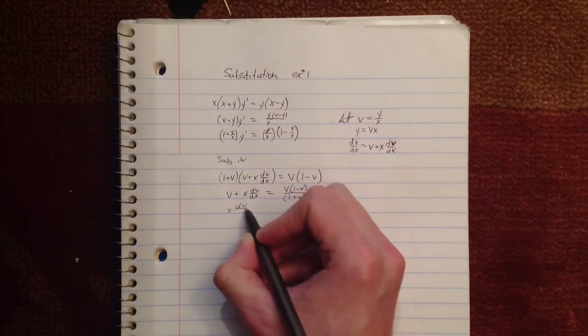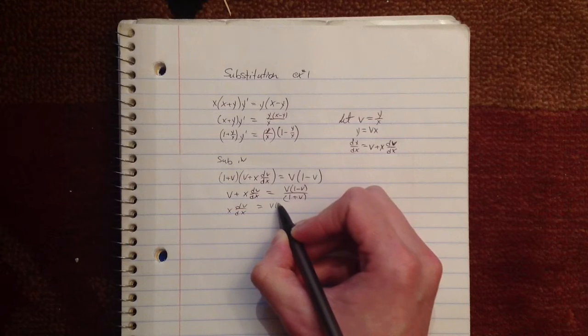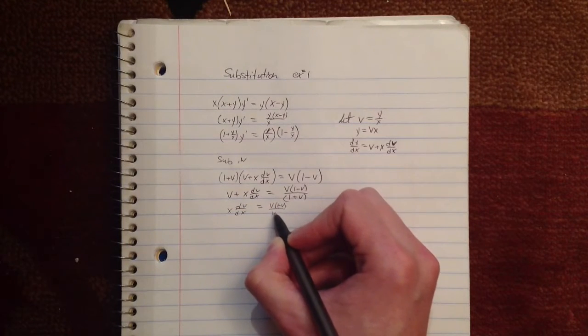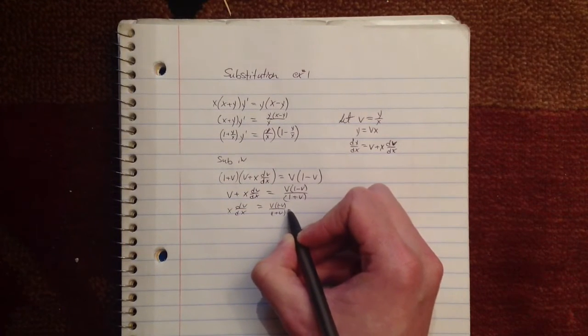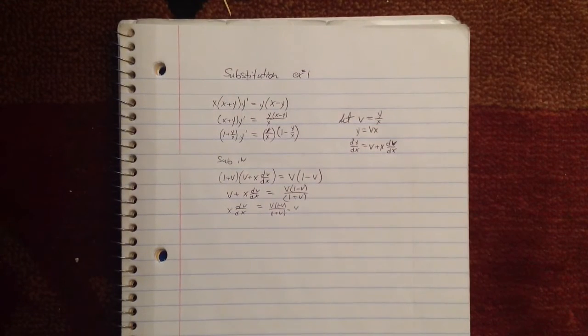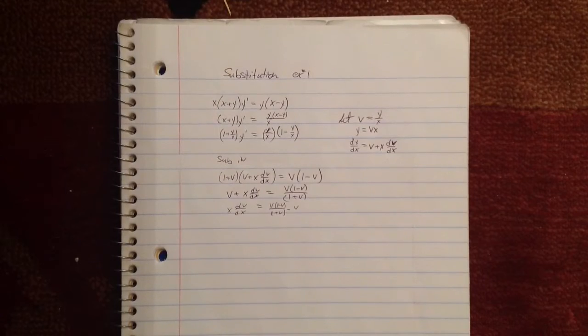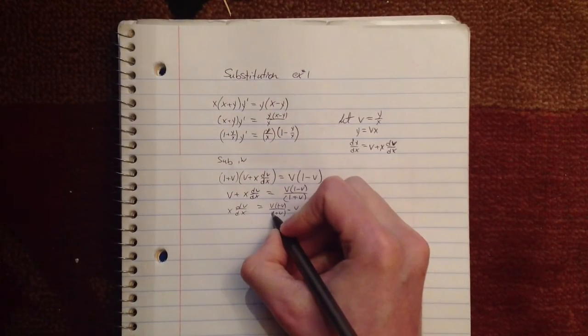Get x dv dx equals v, 1 minus v, 1 plus v, minus v, and you can rewrite the v. So let's rewrite the v to get a common denominator, and the common denominator is 1 plus v.